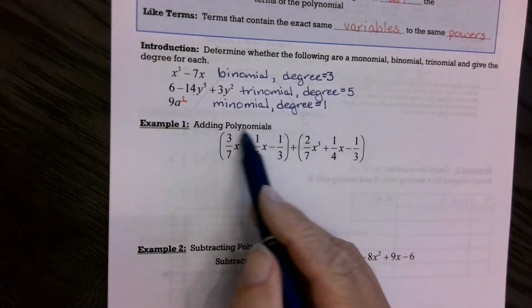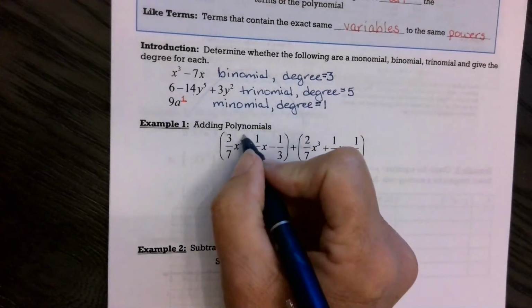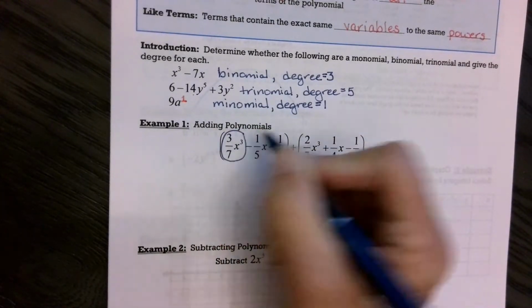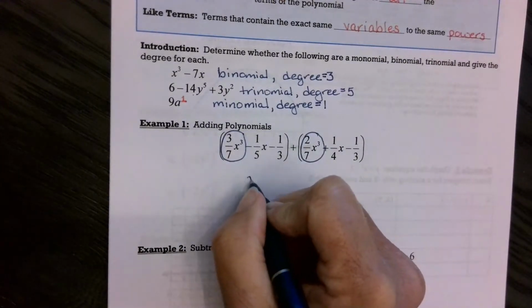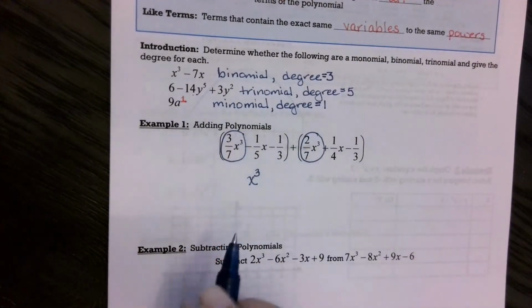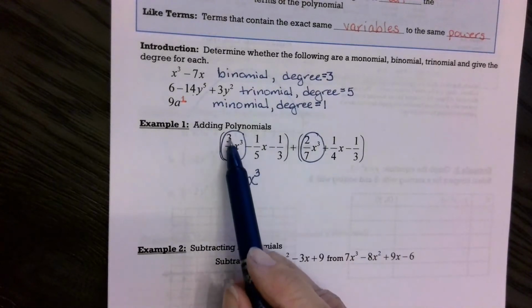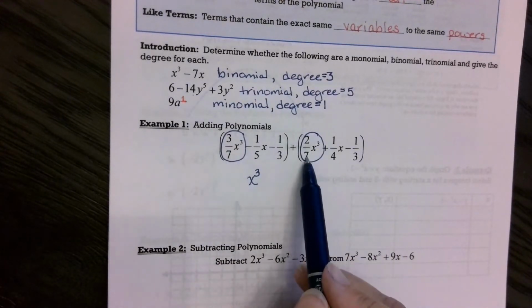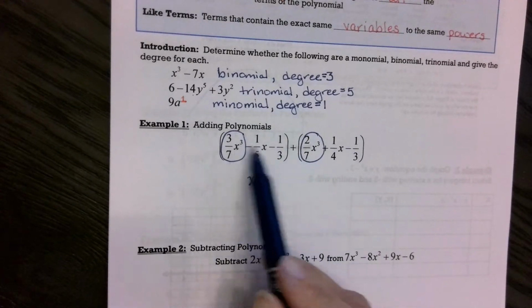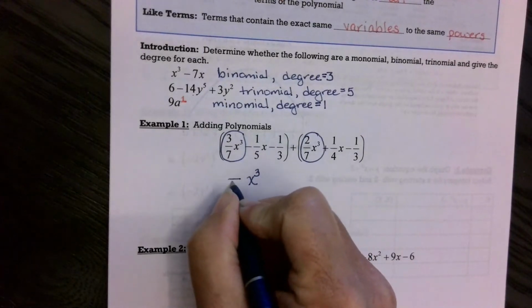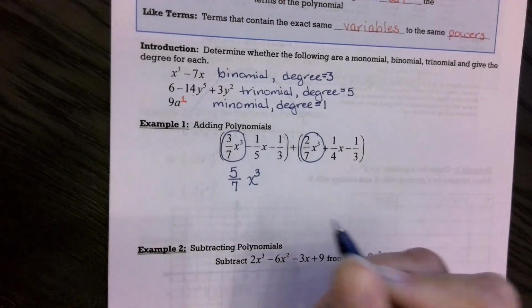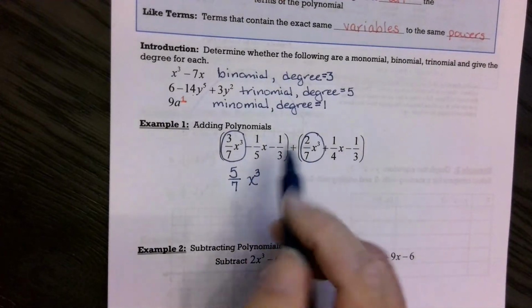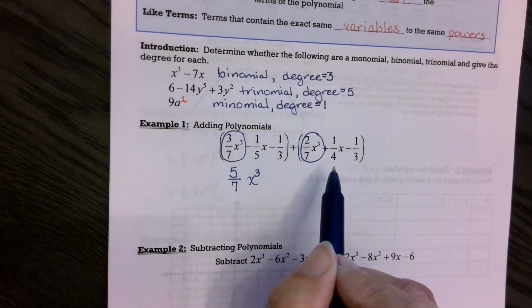When we're adding polynomials, we're going to take the ones with the same exponents. X to the third is our largest. So we're going to put x to the third, and we're going to add 3/7 plus 2/7. Well, you can do this on a calculator, but I hope you don't need to. They both have the same denominator of 7, and all you do is say 3 plus 2 is 5. So it's 5/7 x to the third. Now there's no x to the second, so we're fine there.